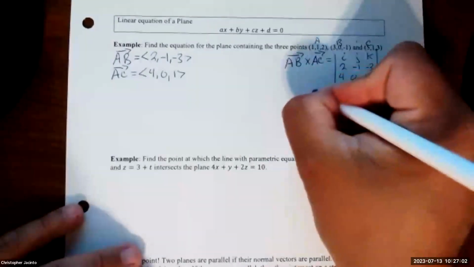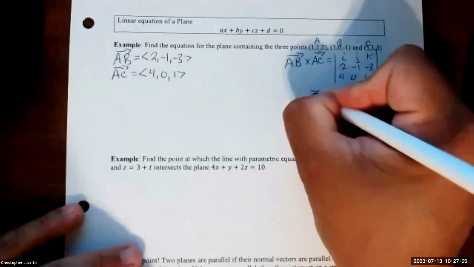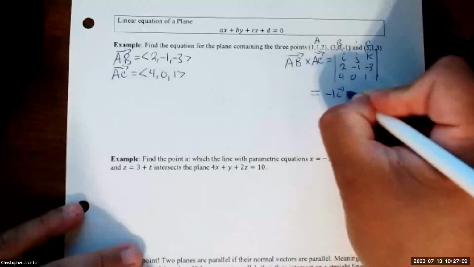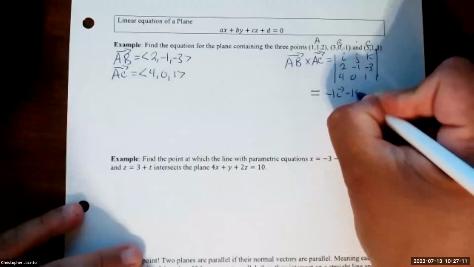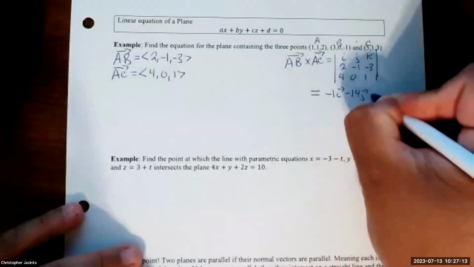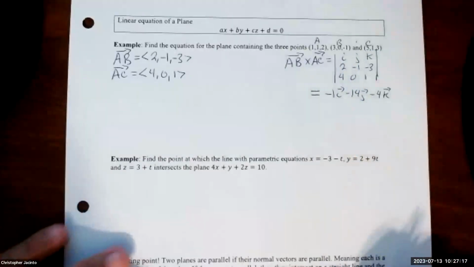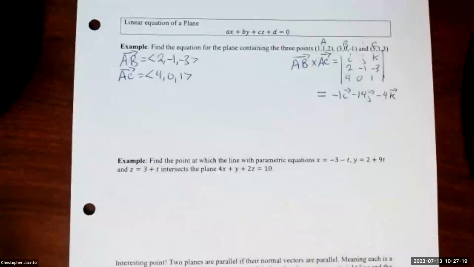And just for the sake of time, I'm pretty sure you don't mind if I skip this kind of stuff. This gives you straight this. I hope you guys don't mind if I just skip. Give me that. And then we go straight to our equation, right?